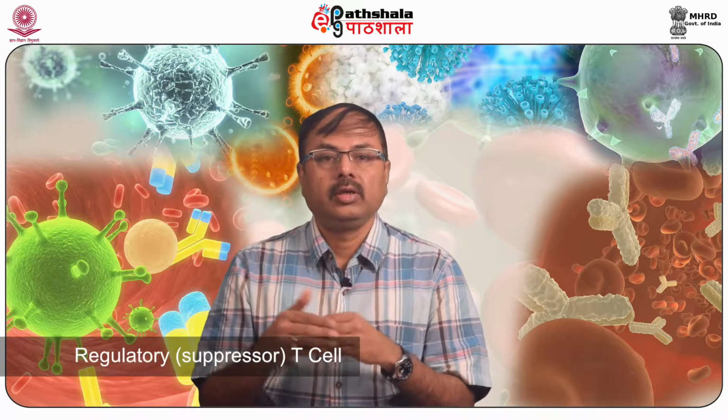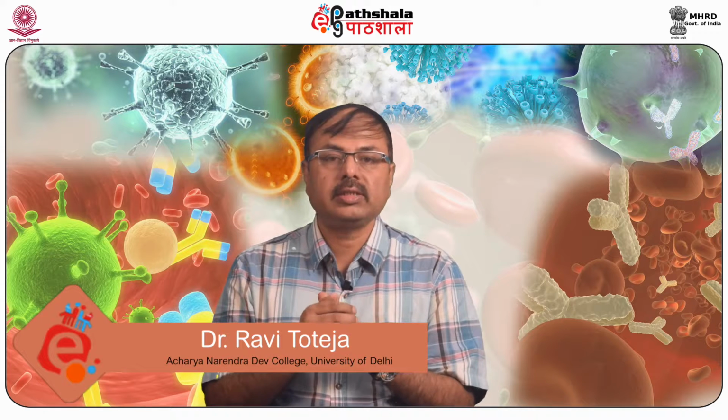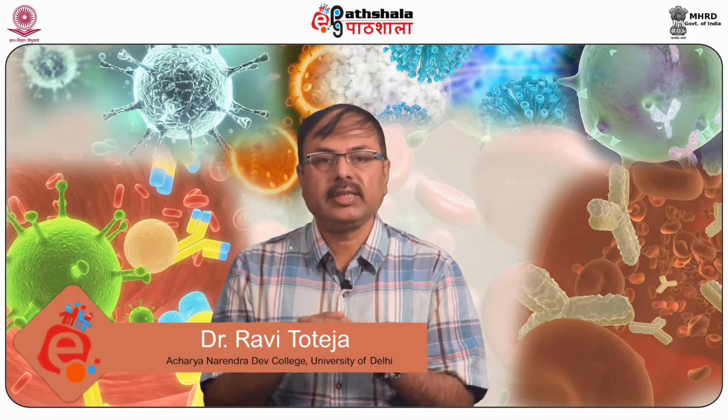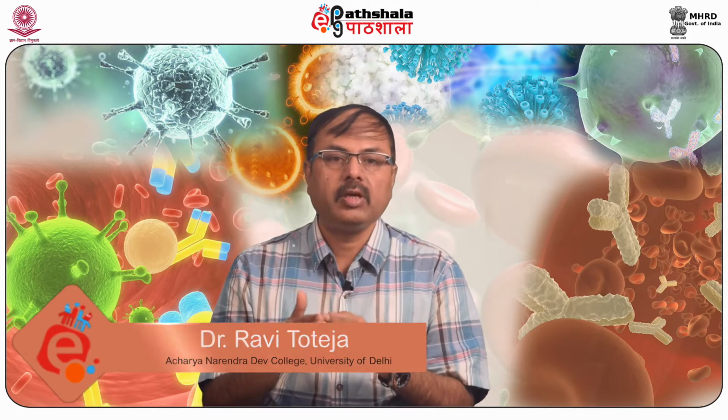Regulatory or T suppressor cell, a white blood cell that helps end an immune response. T cell, T lymphocyte, a WBC that is involved in acquired immunity, and that may be one of three types: helper, killer or regulatory.